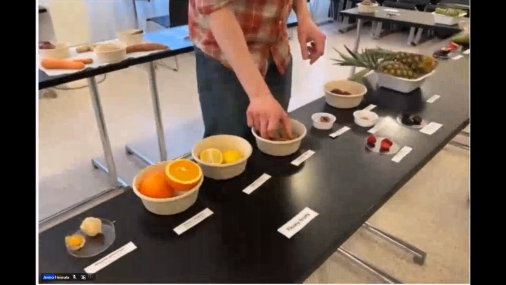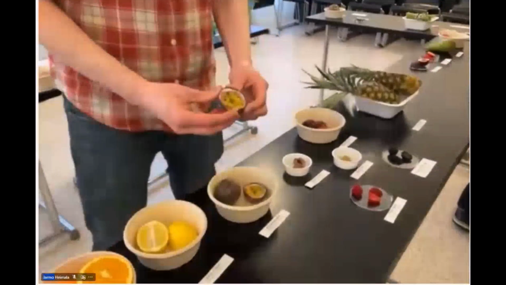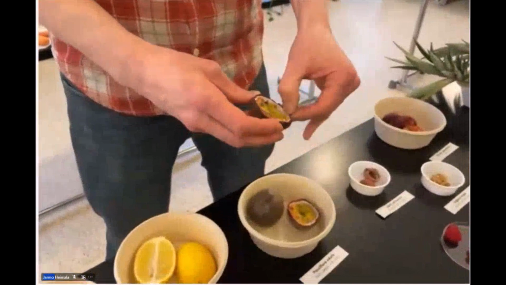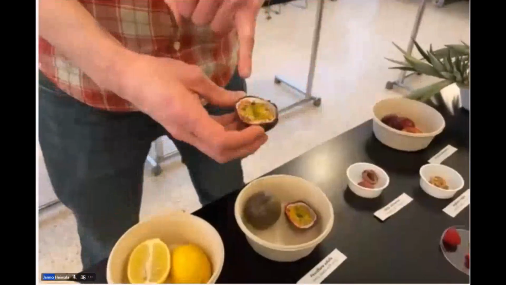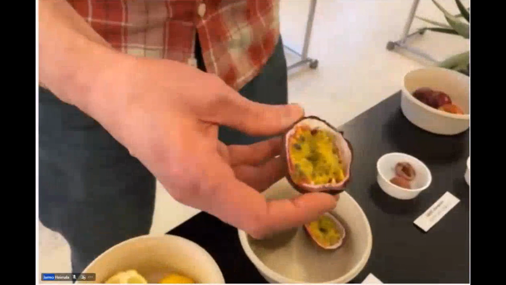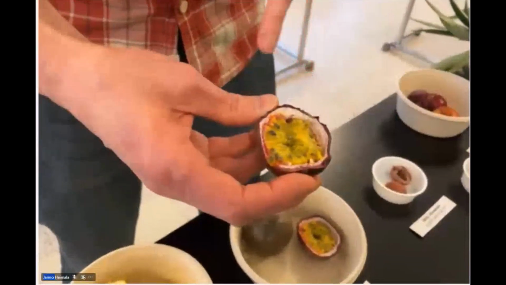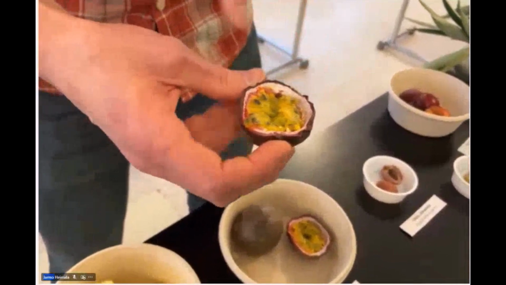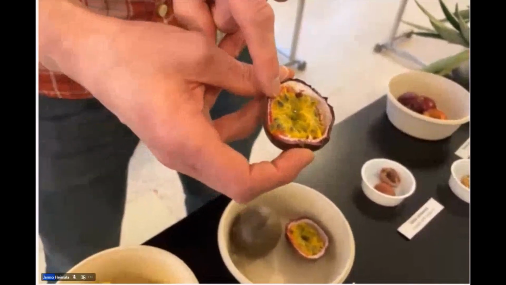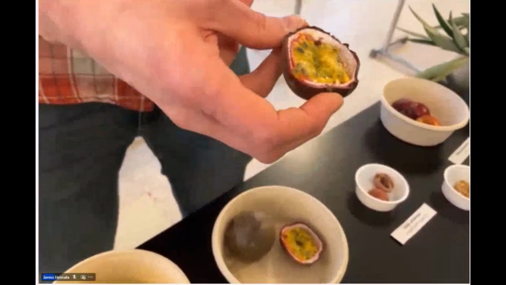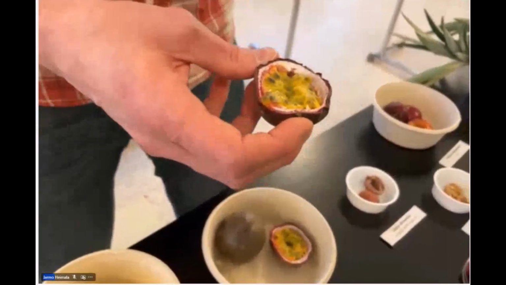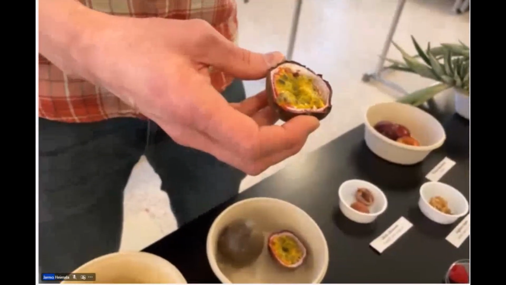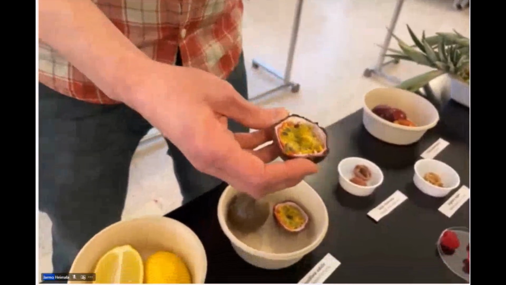Then here is an interesting berry because it's sort of dryish. It's hard to distinguish the layers, but in this berry, which is a passion fruit, the part that we want to eat is actually the arils or arillus. And you can see the seeds here, and from inside the seed grows this aril. Yeah, well, in Finnish it would be siemenvaippa.